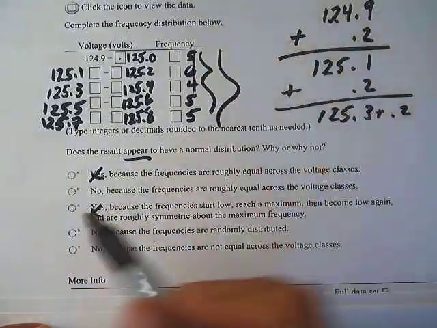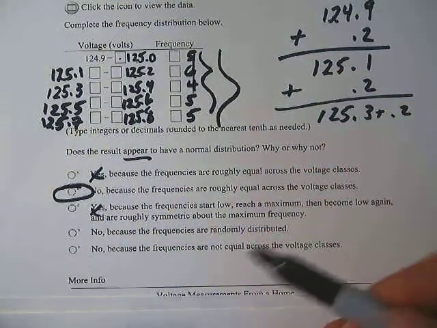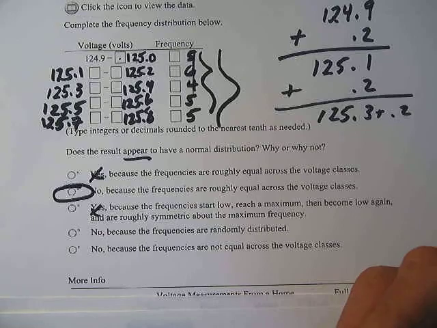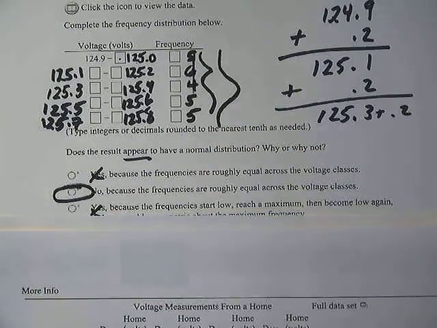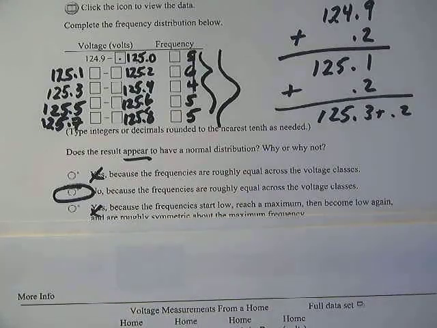I would say they're close to equal, because the only ones that differ are these two right here. If you take one away from this one and add it to this one, it would be equal. So I believe it's this one. And that's how you do that problem. I hope that helps out with that question.